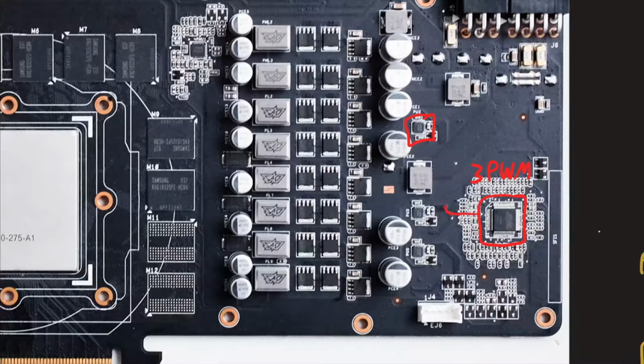So basically, let's say this is a doubler, which it is not on that card, but let's assume that it is a doubler. You have 1 PWM signal from the PWM controller going in there, and what it will do is it will take 2 of your phases and will split that PWM signal into 2 different ones for 2 phases.